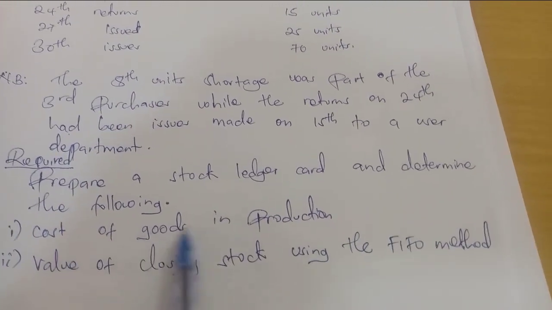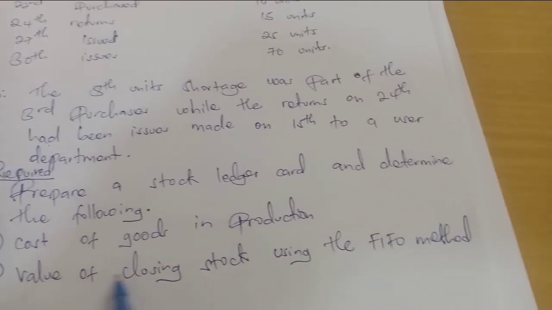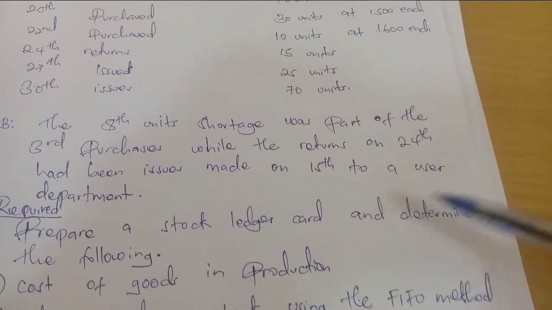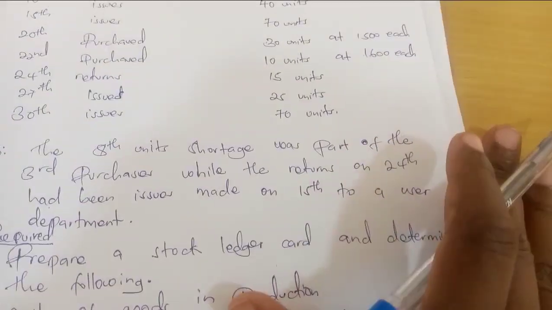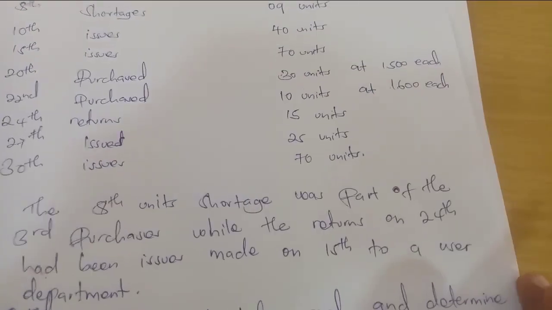What is required is to prepare a stock ledger card and determine the following. First is the cost of goods in production. Then secondly is the value of closing stock using the FIFO method. So we are going to use the FIFO method when preparing the stock ledger card. First we are going to look at the formatting of the stock ledger card.